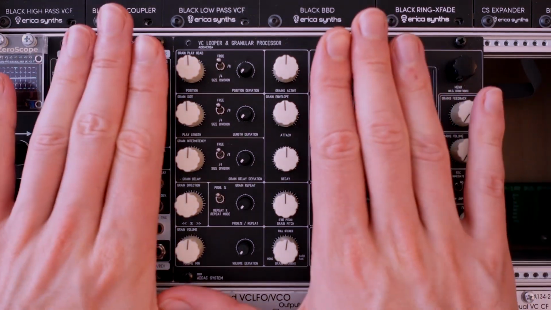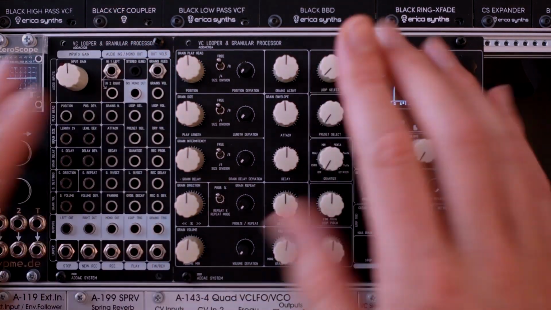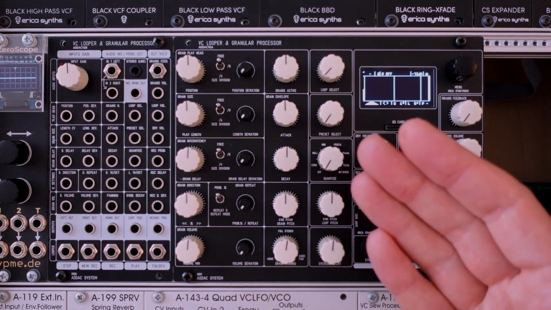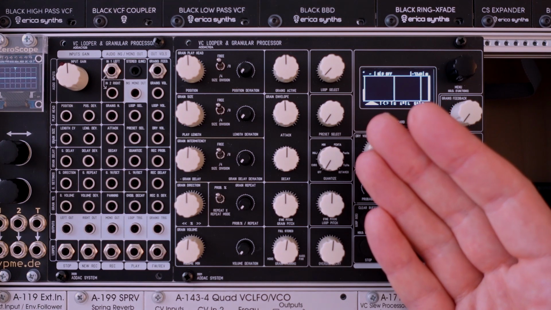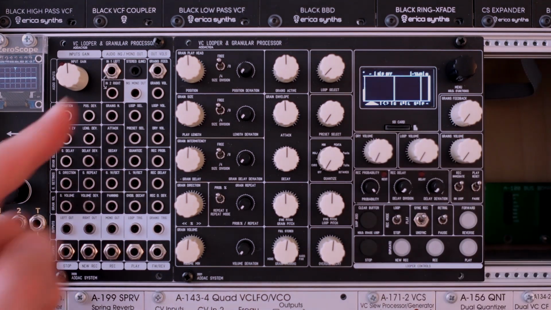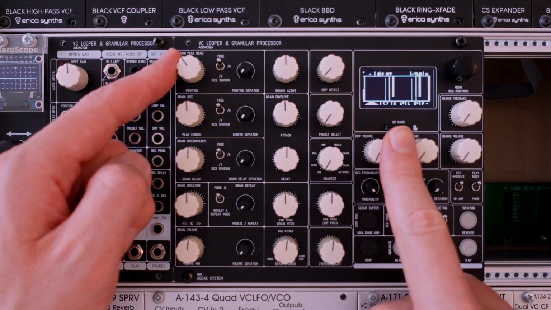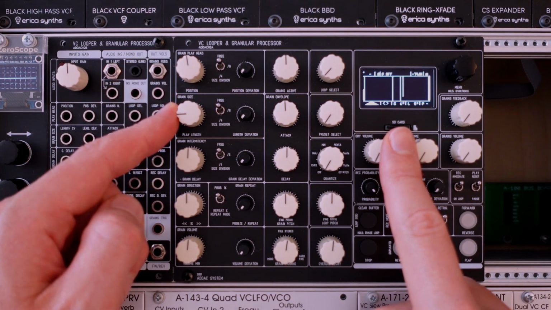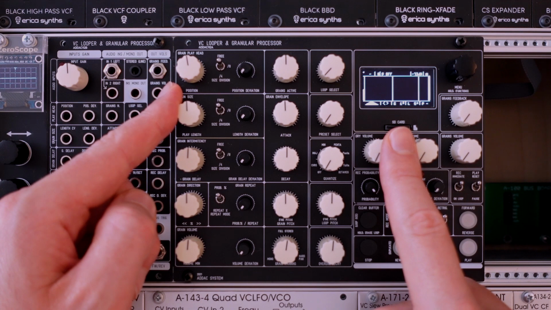The granular section is where you define all the settings for the grains. They are all neatly laid out in this section. This knob sets the amount of grains generated at the same time, from 0 to a cloud of 17. To determine the size of the grains, you can use this knob to select the starting point of a grain within the loop, and this knob to set the length of the grain relative to the starting position.